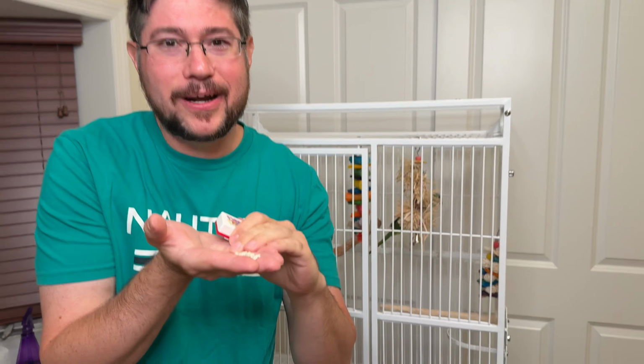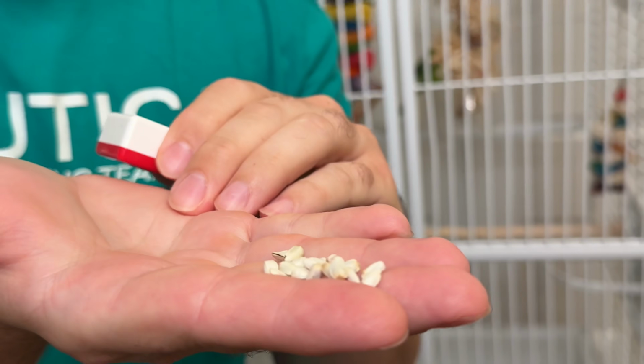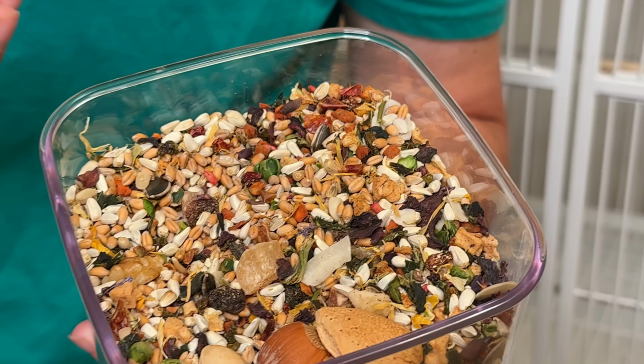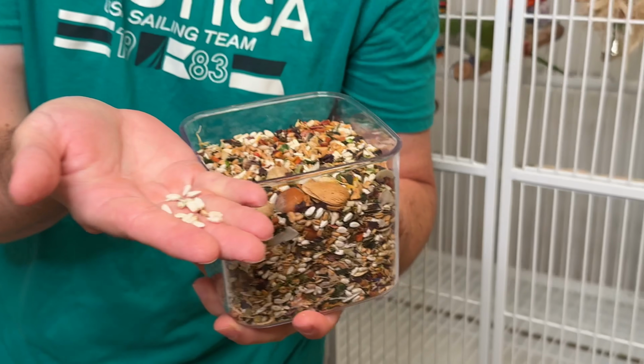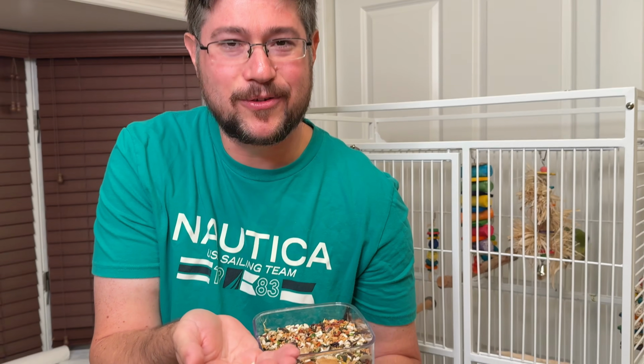The other thing that I have right here are some treats. I noticed that he really likes these white safflower seeds in his seed mix. Now, this is what the seed mix looks like that he normally likes to eat. So I've been picking out the favorites out of there to save them exclusively for training.